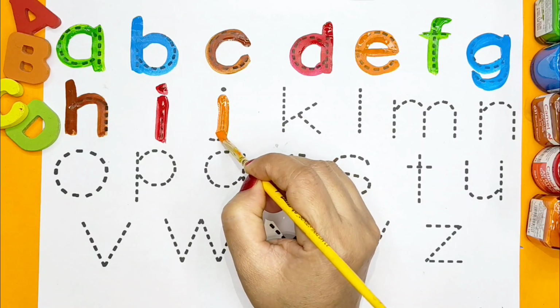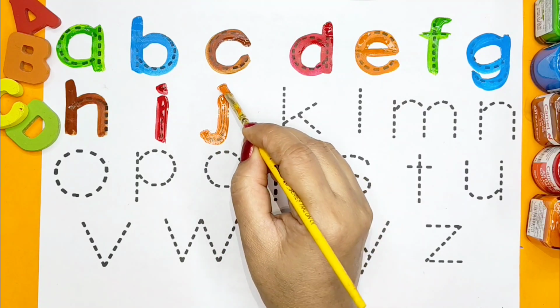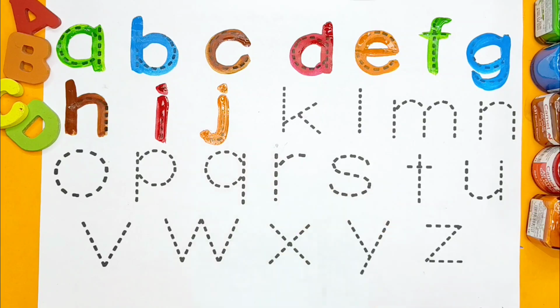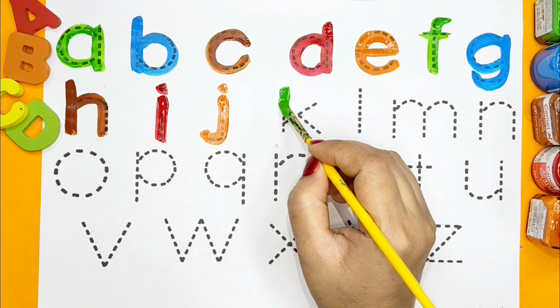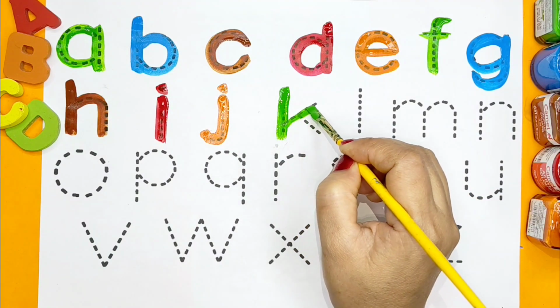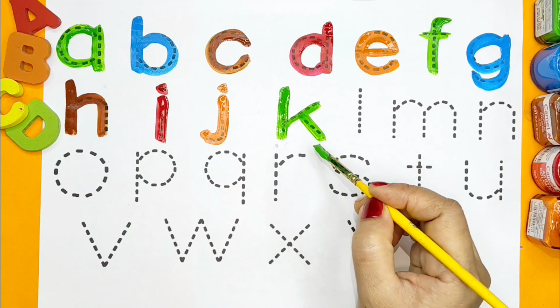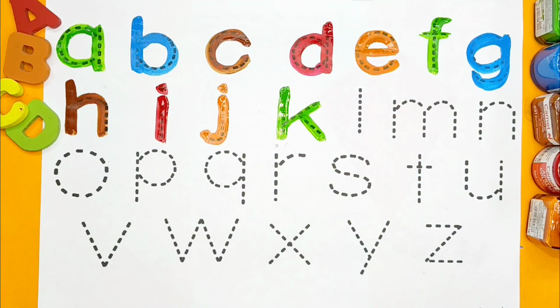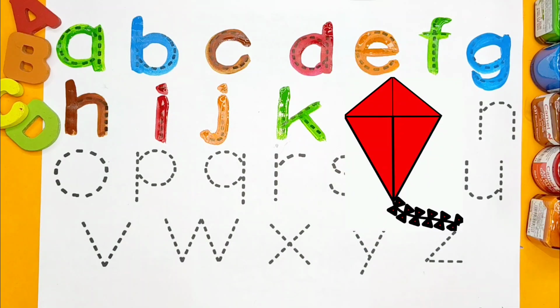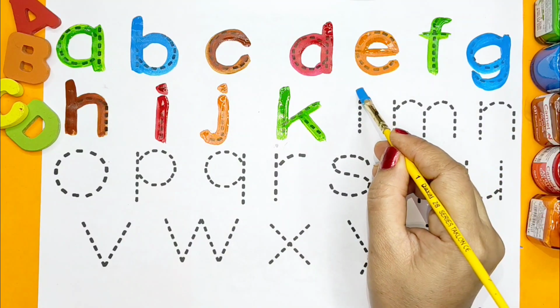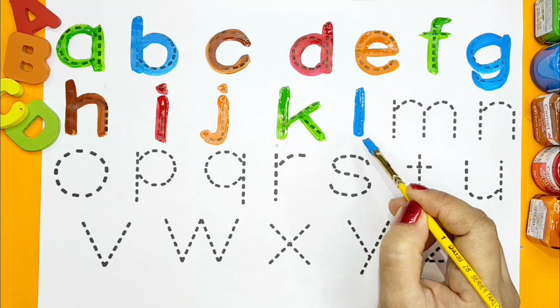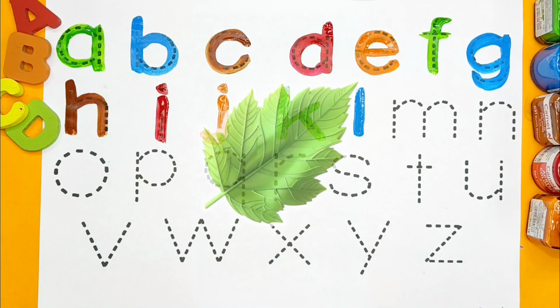Orange color. J. J for joker. Light green color. K. K for kite. Sky blue color. L. L for leaf.